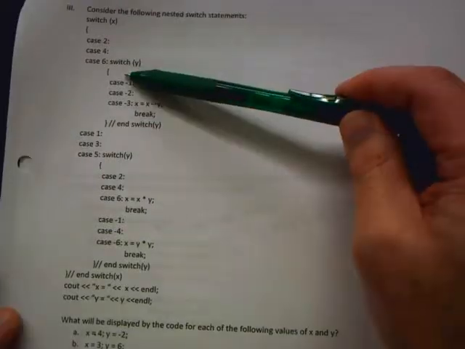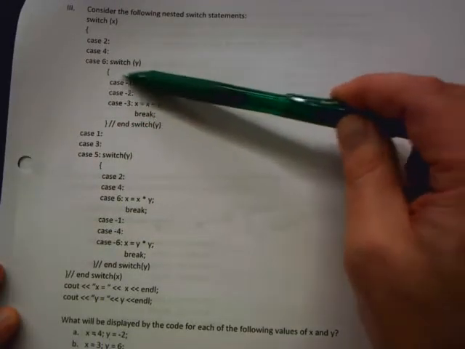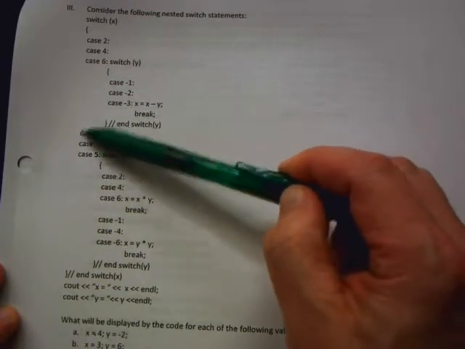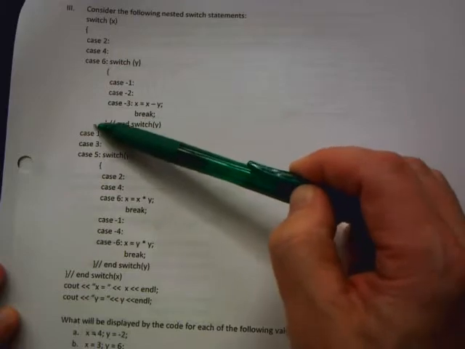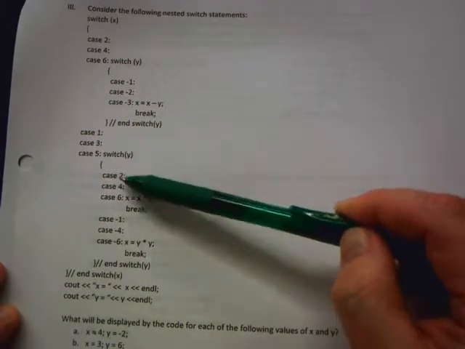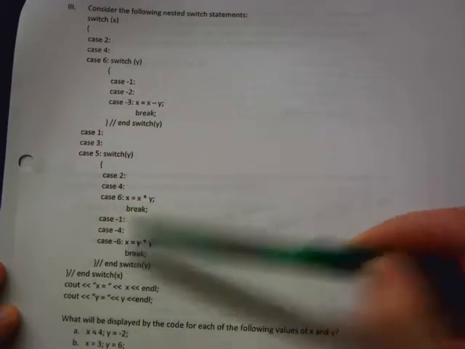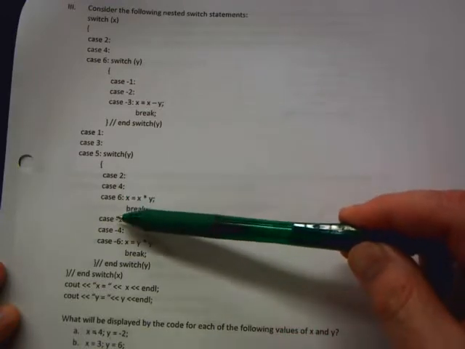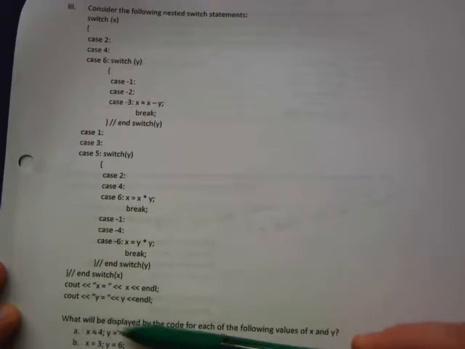All right, so the concern is, if it only breaks this switch, then it seems as though it would run this part, wouldn't it? Because it's not breaking out of the X switch. And then we would come down here and maybe stuff would happen again. Now in this case, we don't have anything to worry about because never is Y the number -2 again. So nothing else is going to happen anyway.